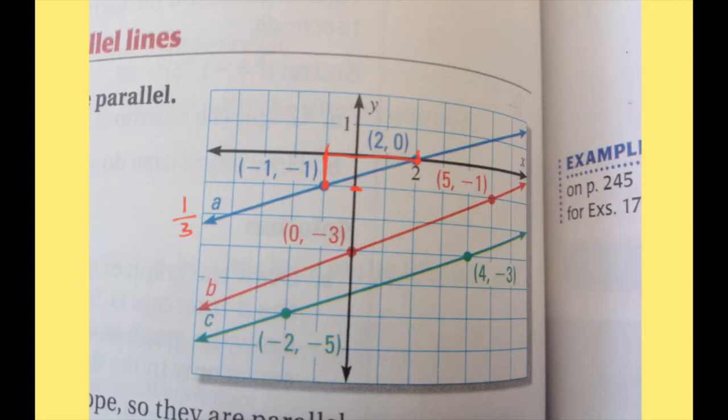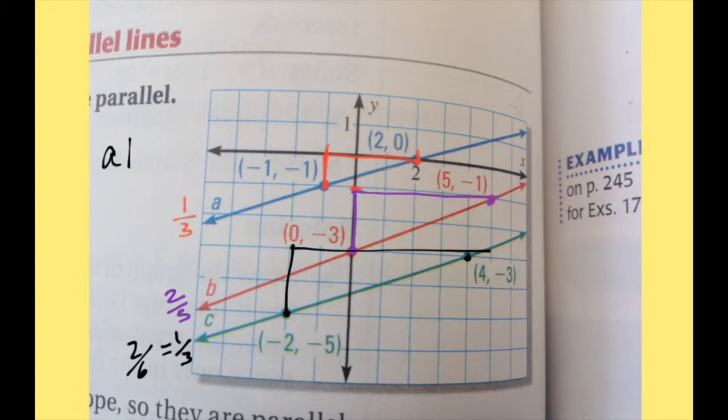When I look at B, and I look between the 2 points, I have a rise of 2 units, run of 5 units. So the slope for B is 2/5. When I look at C, between these 2 points, I have a rise of 2 units and a run of 6 units, which is 2/6, but that reduces to 1/3. So we see that since lines A and C have the same slope, they're parallel. And we have a symbol for that. We could say A is parallel, looks almost like an 11, to C. So that's how we determine if lines are parallel.